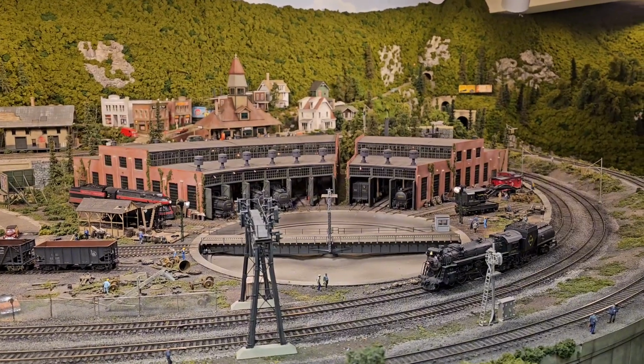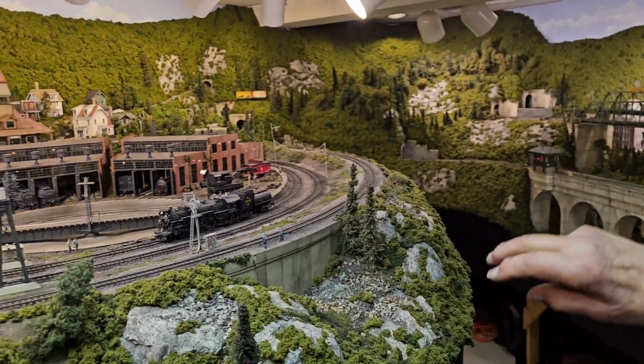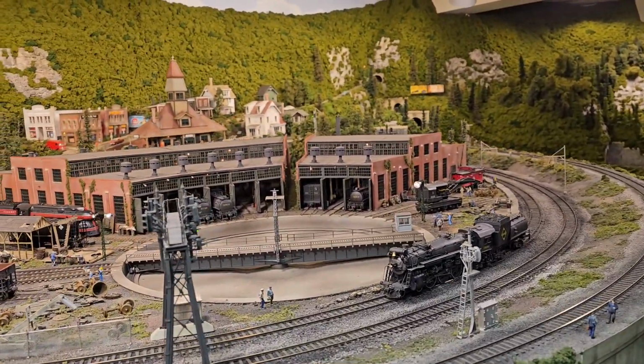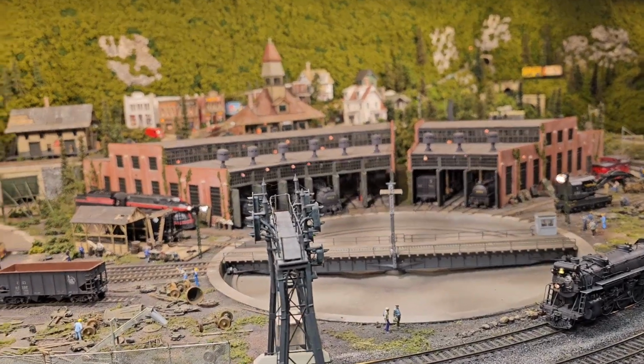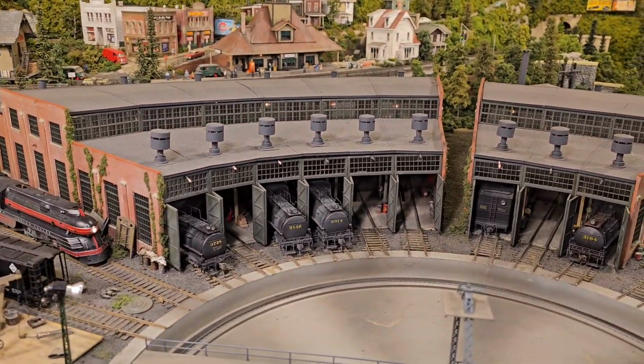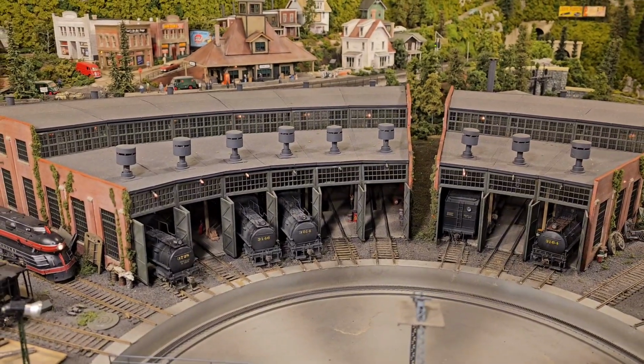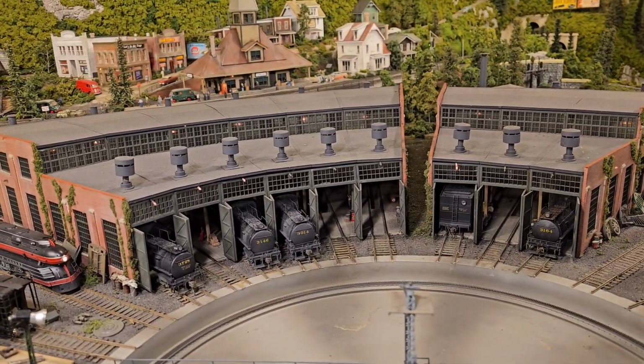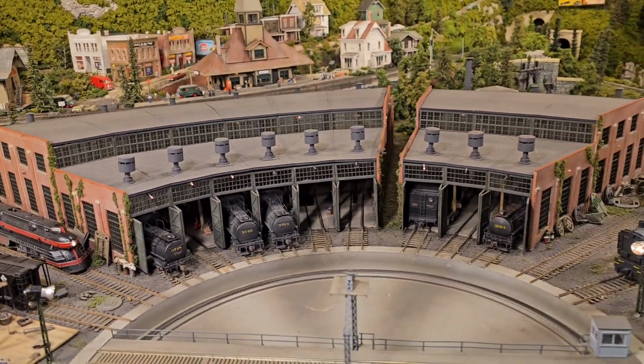But what's interesting over here, if you have some old tenders and no locomotives, just stick them in the roundhouse. It looks very realistic. Those are just tenders. Oh, I didn't know that. I would have never guessed. And your appropriate junk. What makes sense that you would see in an engine yard facility, at an engine house?